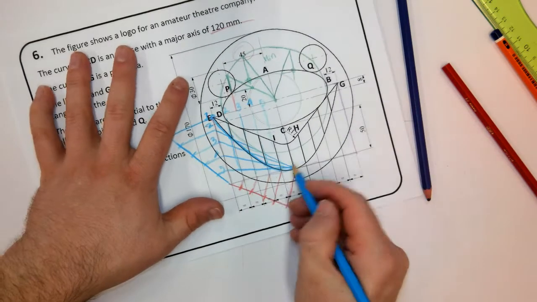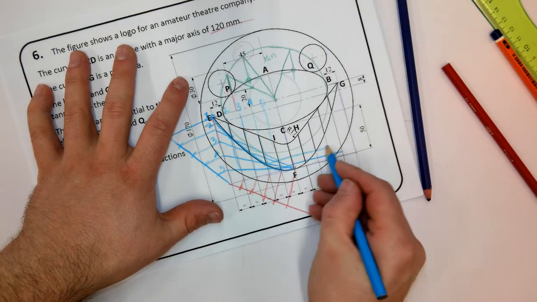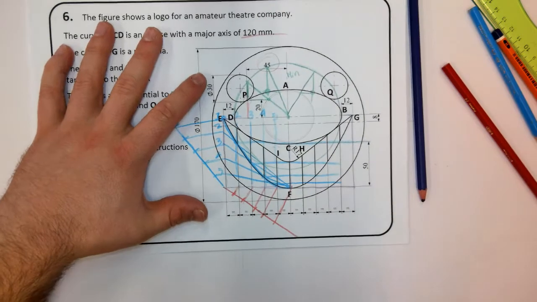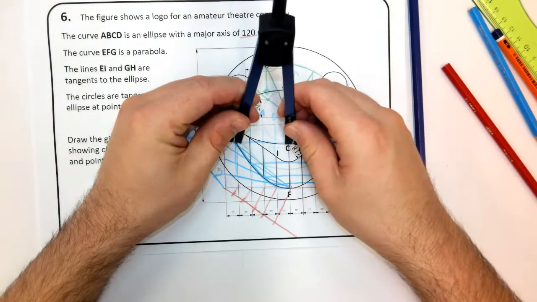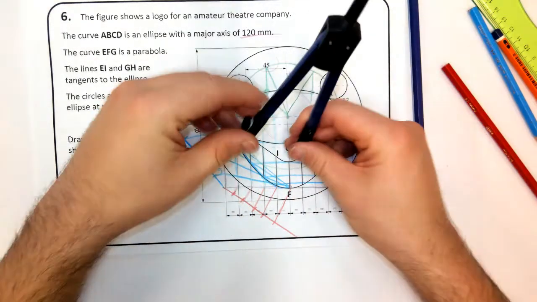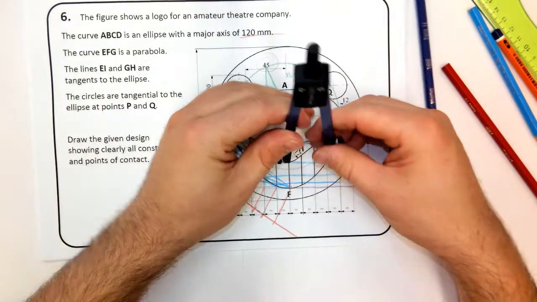And then you can mirror them across by drawing your lines across, taking your compass and flipping the points around for the other side. So we'll do that.